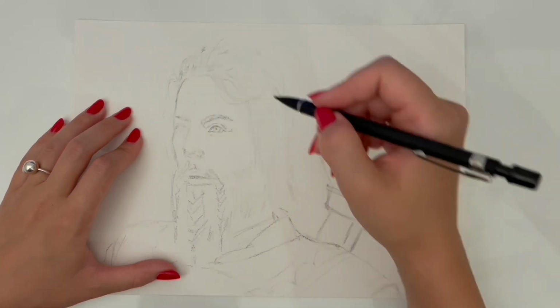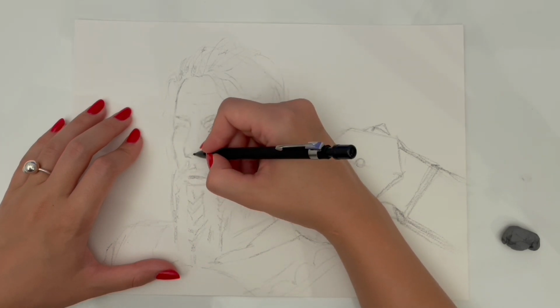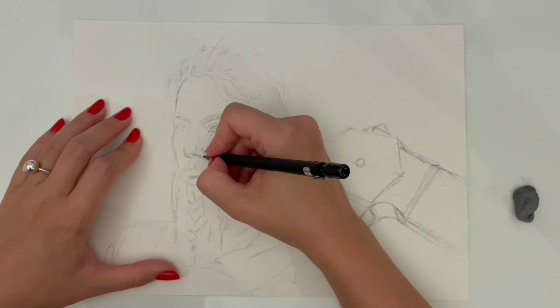After that, I show only necessary details, and the unnecessary pencil I removed.